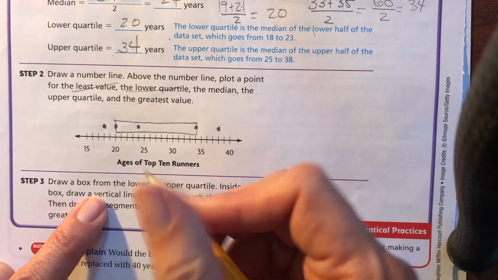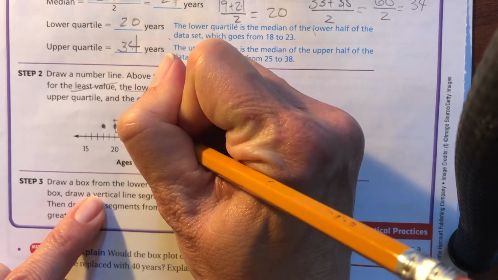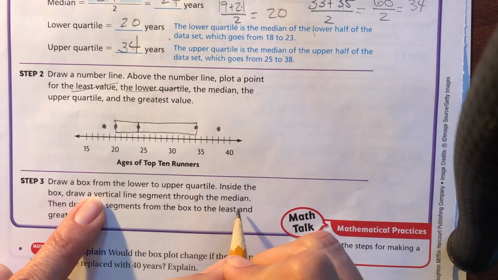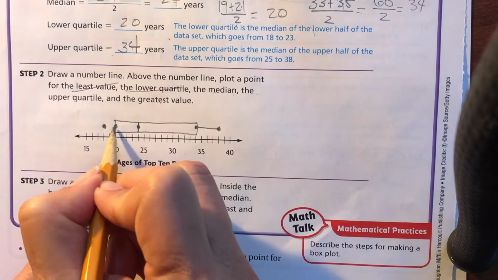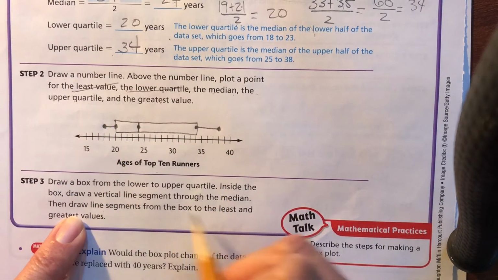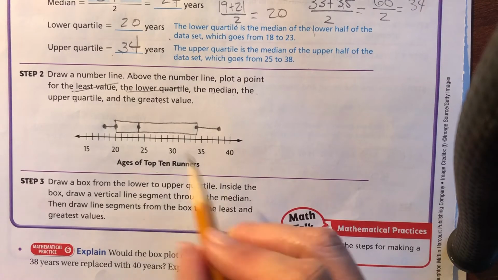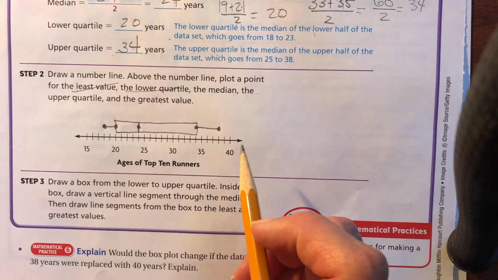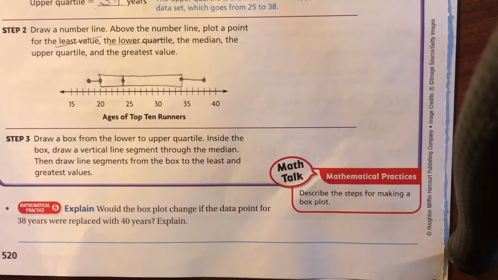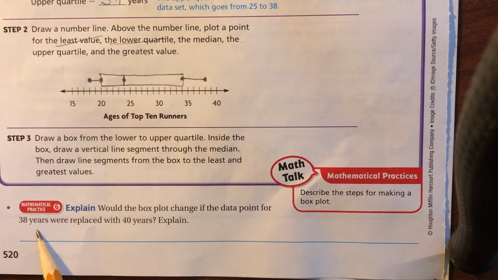Inside the box, draw a vertical line segment through the median. Then draw line segments from the box, the whiskers, out to the least and greatest values. There's our box plot.